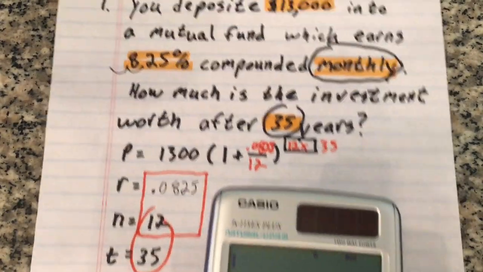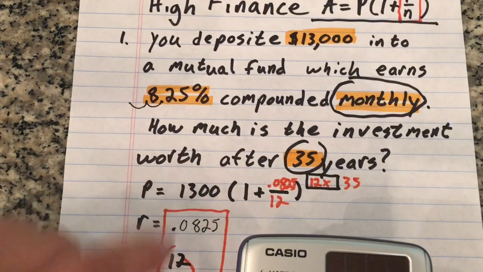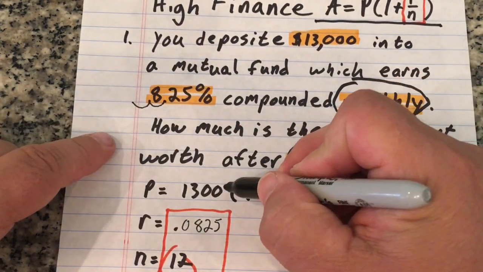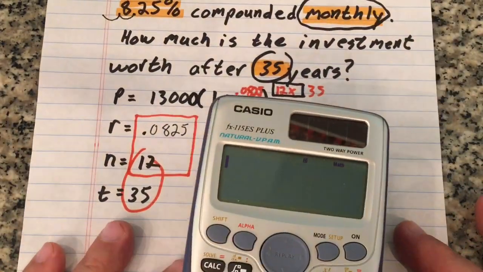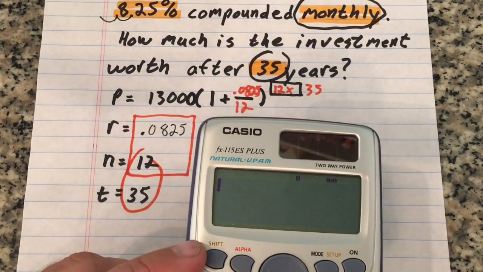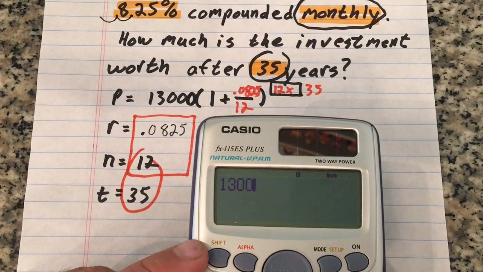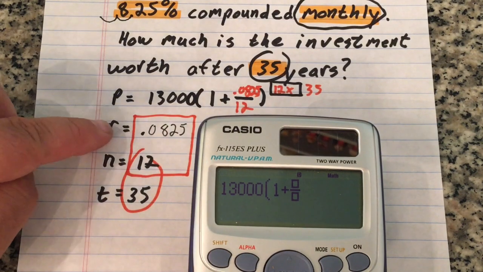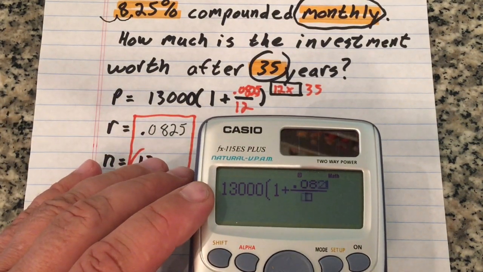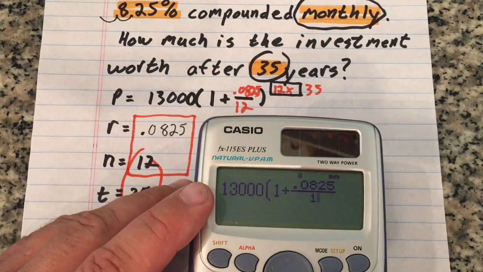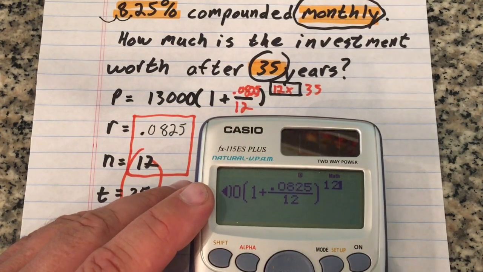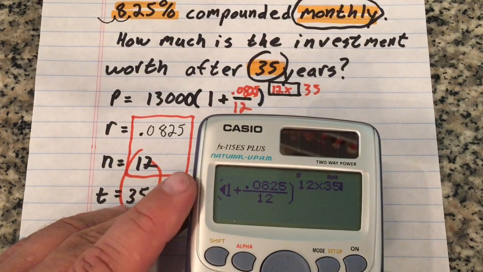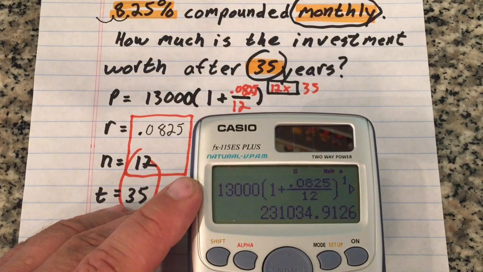13,000. Whoa, I messed up. There's supposed to be another 0 there. 13,000, parentheses, 1 plus a fraction bar. Put the 0.0825 on top, down arrow, put the 12 on the bottom, right arrow, parentheses, X box it, raise it to the power of 12 times 35. And after 35 years, if you give them $13,000, they'll give you back a lot more than that.